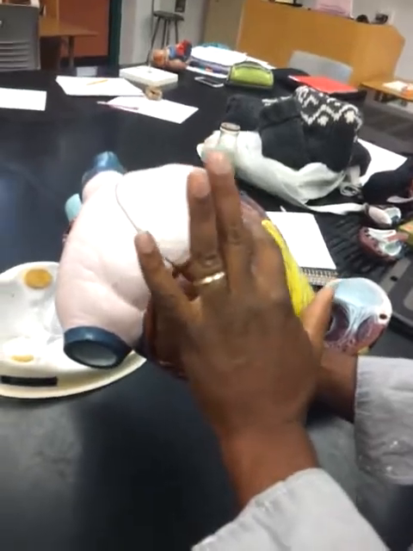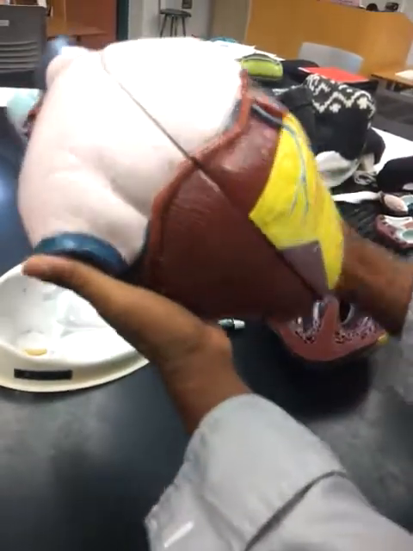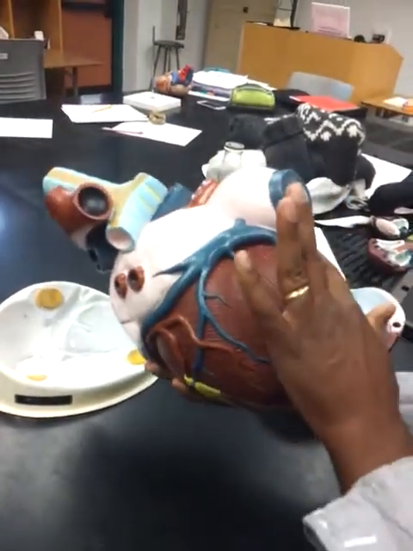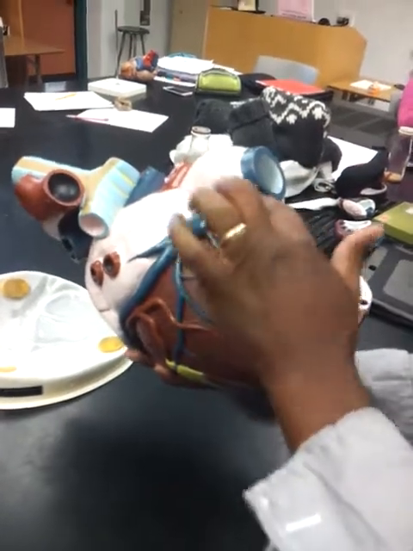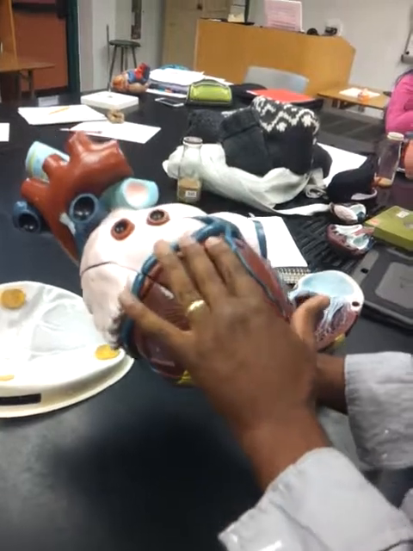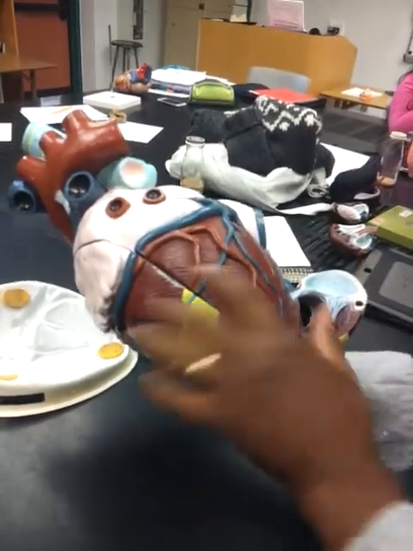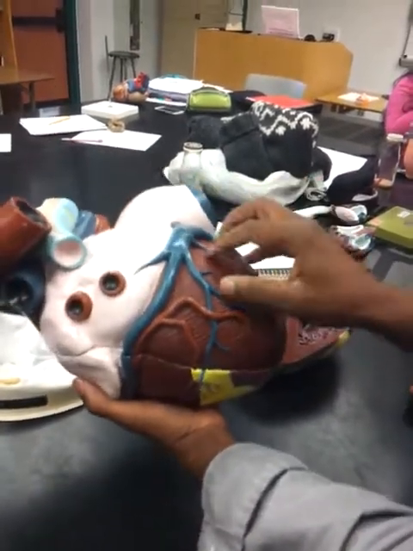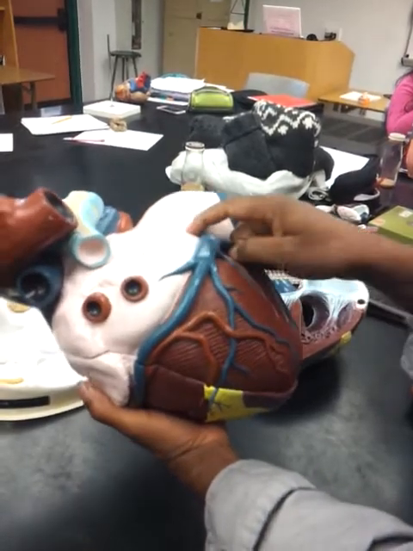Okay. On the other side, next to your marginal artery is your small cardiac vein. Next to your posterior interventricular artery is your middle cardiac vein. Next to your posterior left ventricular artery is your posterior cardiac vein. All the veins merge to flow into your coronary sinus, which empties blood into your right atrium.